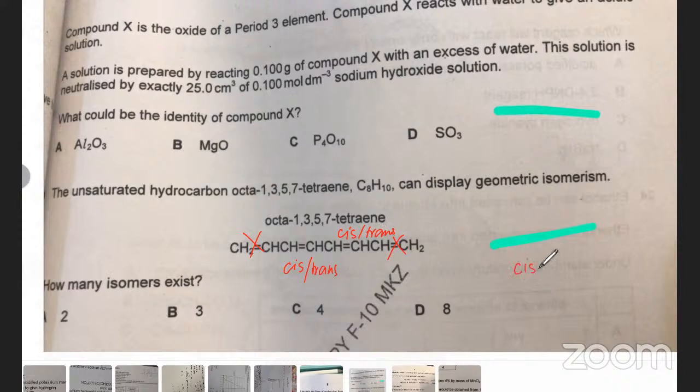I mean, the first one would be cis, this double bond over here. And this would also be cis. The first one would be cis, the second one could be trans. The first one could be trans, and the second one could be cis, or both of them could be trans. So technically, there would be 4 versions, but 2 of them are exactly the same. Which 2? Cis-trans and trans-cis.